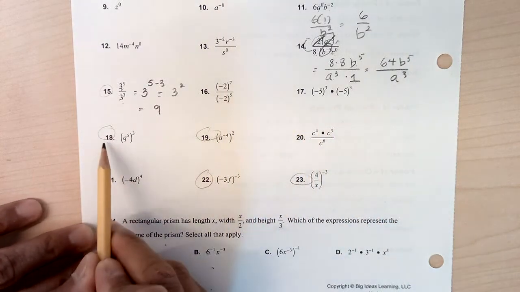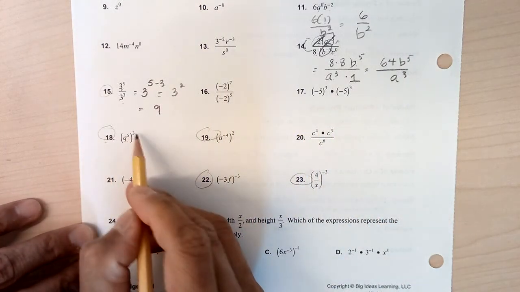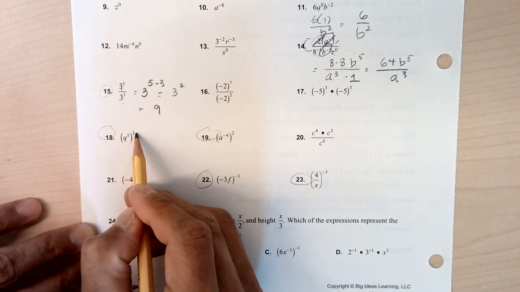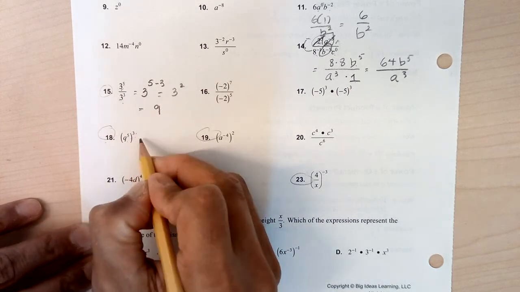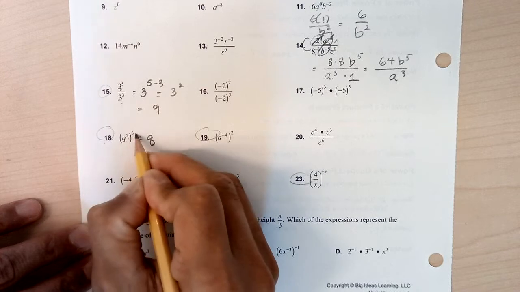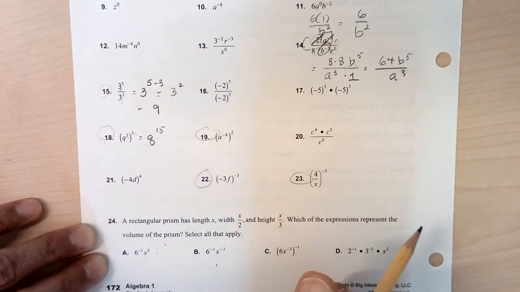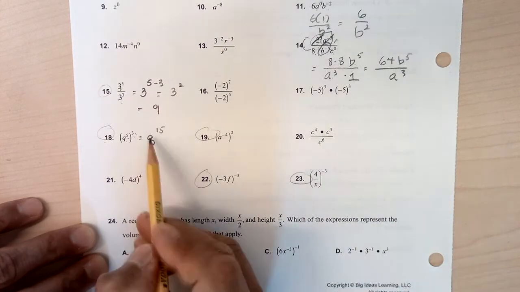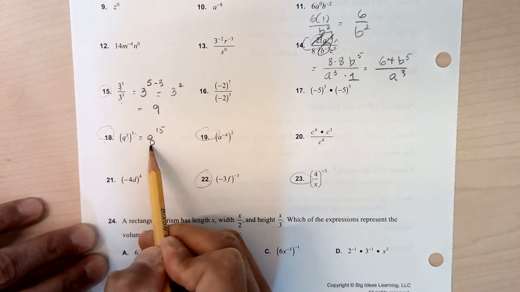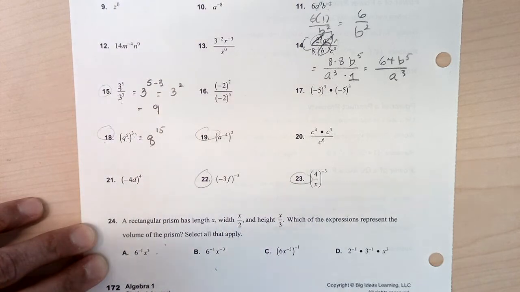Okay, so then on number 18, q to the 5th cubed. Here you have the exponent outside the parentheses, or it's a power of a power. So the rule is to multiply the exponents. 5 times 3, 15. Q to the 15th, and that's all you could do, specifically because the base is a variable. If it was a constant, you'd be able to evaluate that.